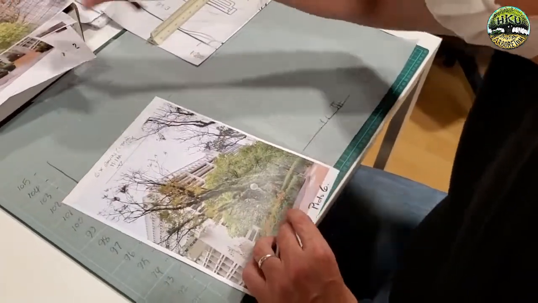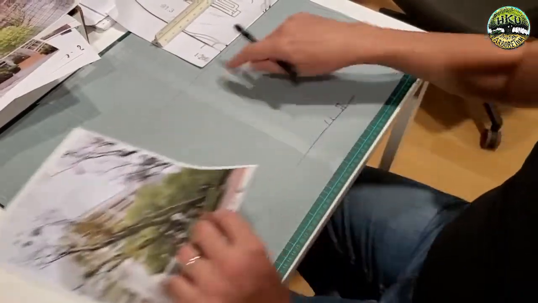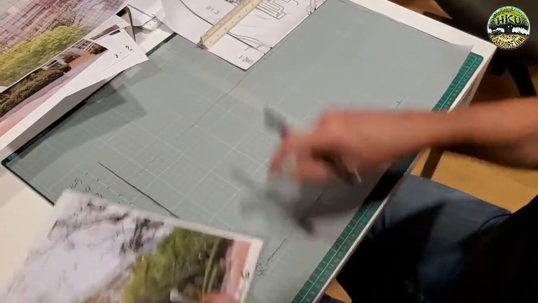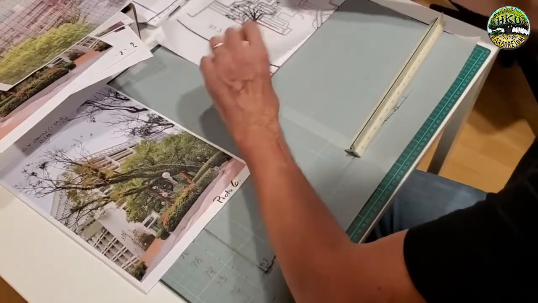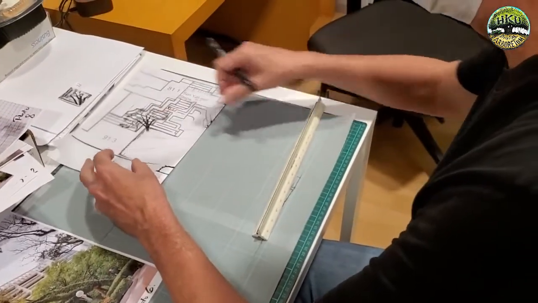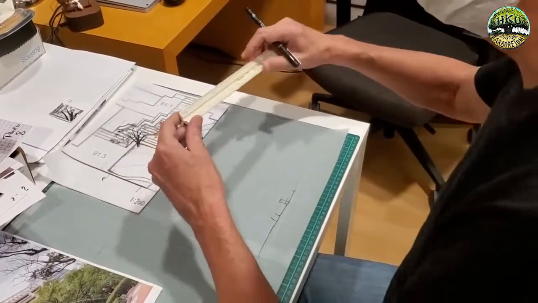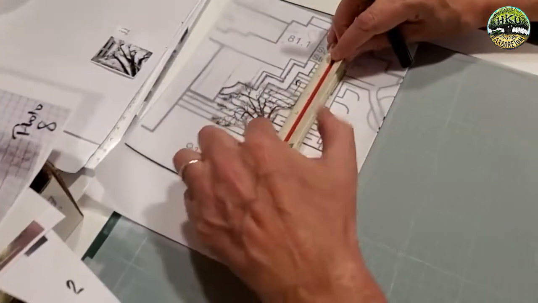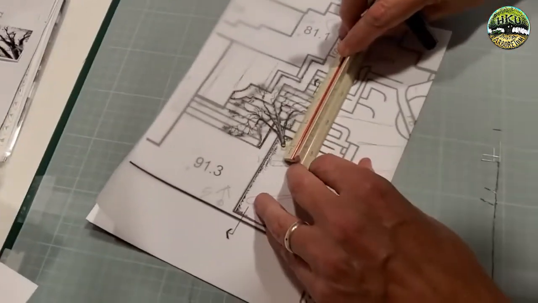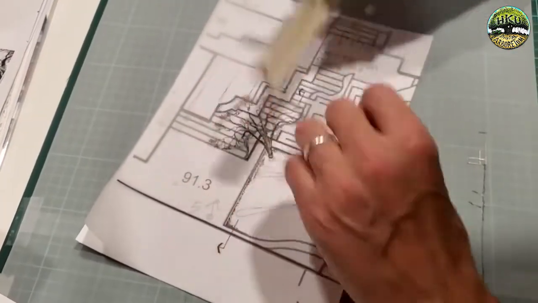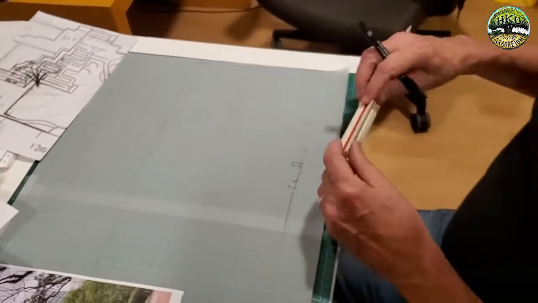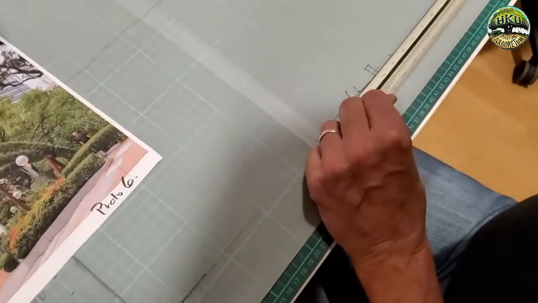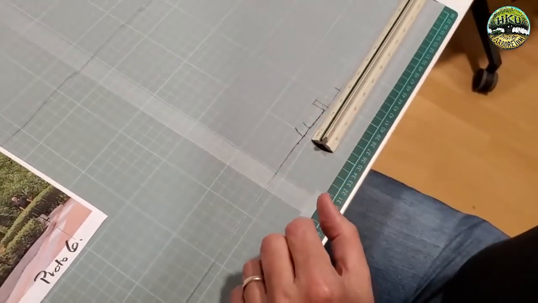So I've decided that it's 10.75 meters. So that's 10.75 meters right here above this level. And I know from the plan that the tree leans out about 11 meters from the trunk out to about here. So then I measured that out at 1 to 50, 11 meters to here. So the tree fits in here.